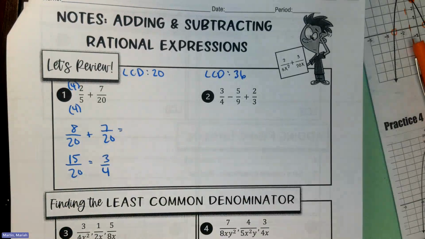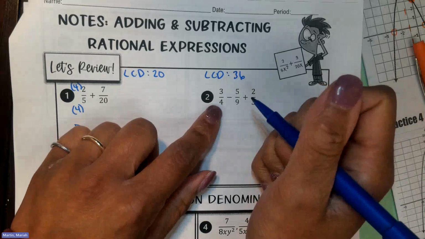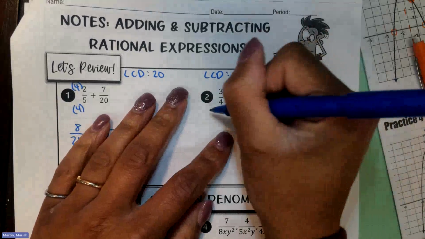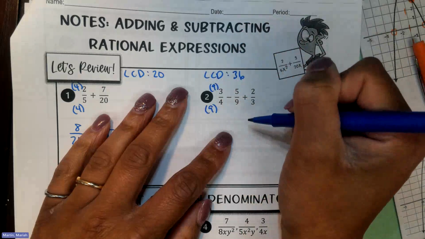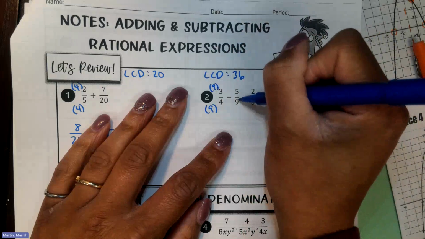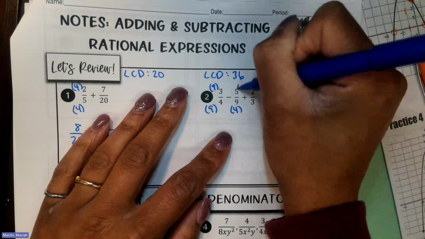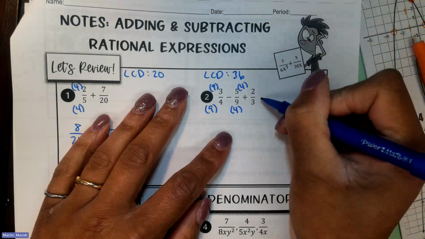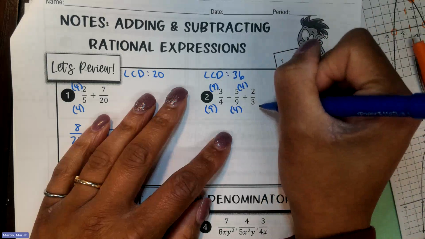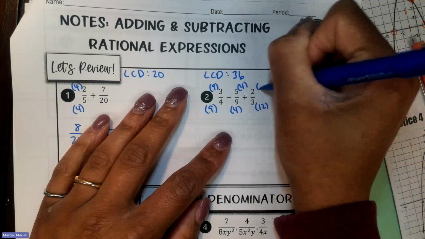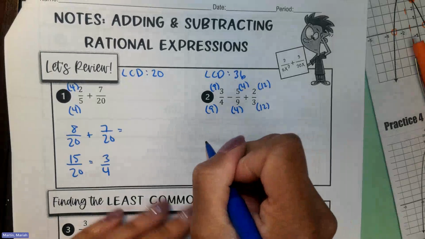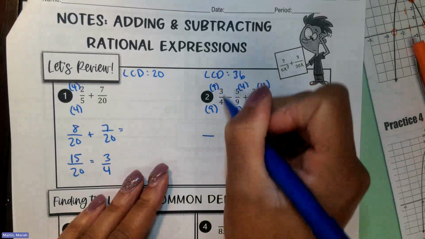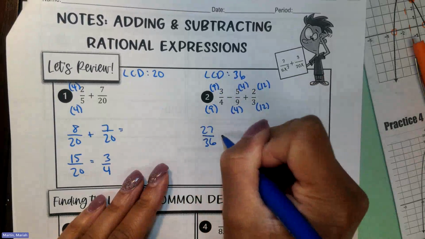Okay. So that means we need to change all of these to make sure they have the same denominator. So in order to change 4 into a 36, we need to multiply it by 9. And so we have to do the top by 9. For this next one, we have 5 over 9. We need to change this 9 to a 36, so we need to multiply it by 4. And then for 2/3, we need to change 3 into a 36, and that means we need to multiply the top and the bottom by 12.